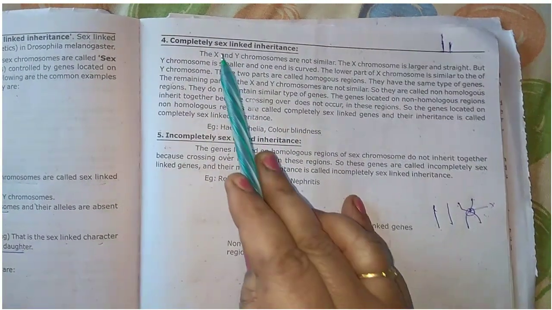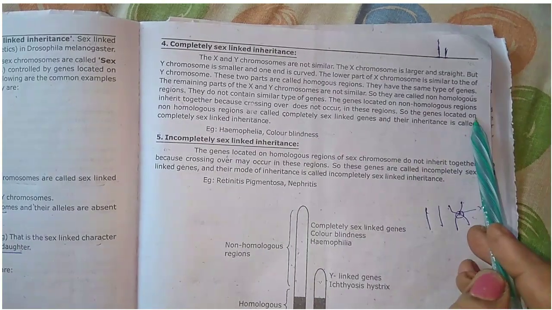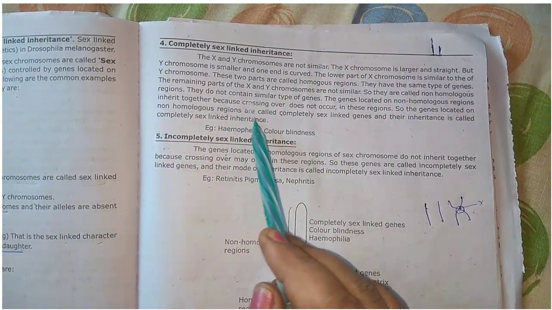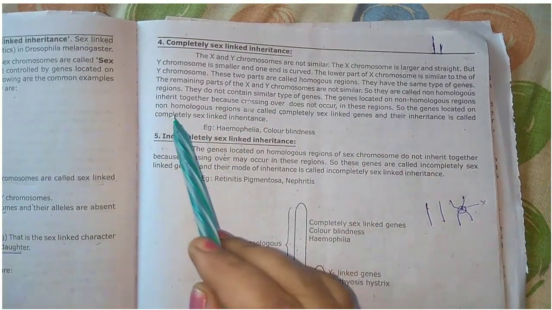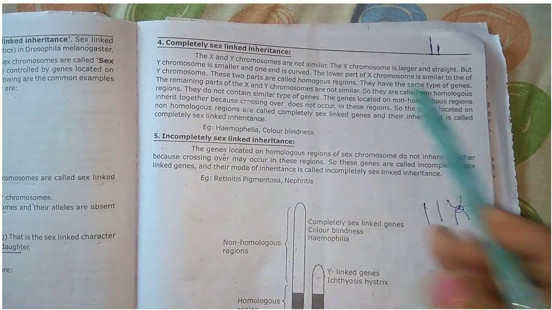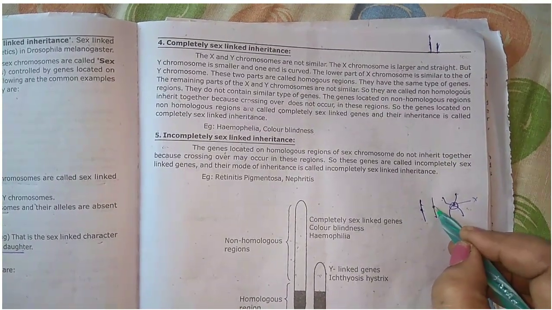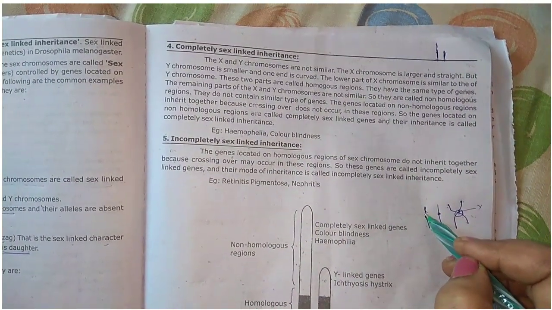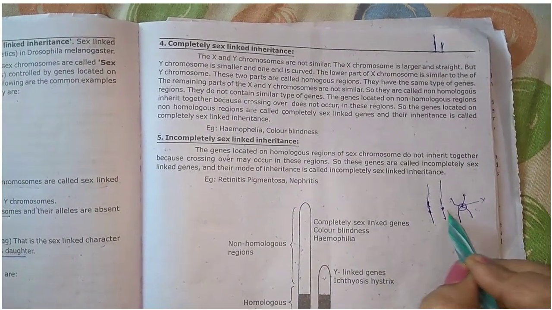This crossing over does not occur in completely sex-linked inheritance. So the genes located on non-homologous regions, that means the characters, are inherited together. The genes present in the X and Y chromosomes are inherited by the offspring, because crossing over does not take place.